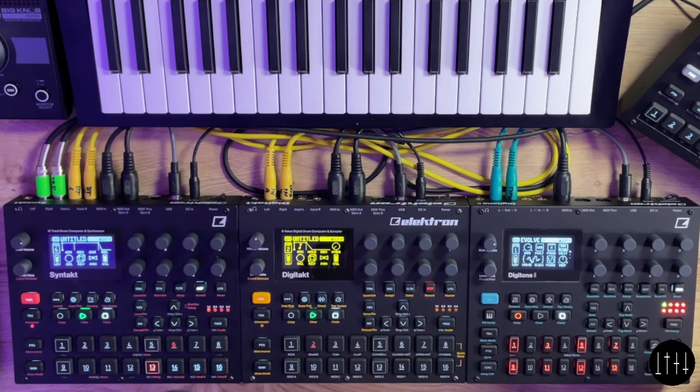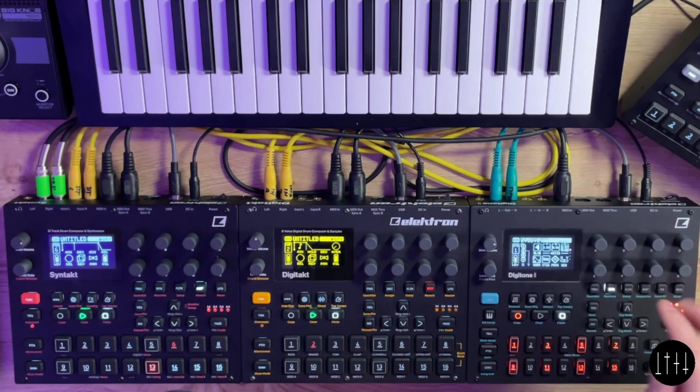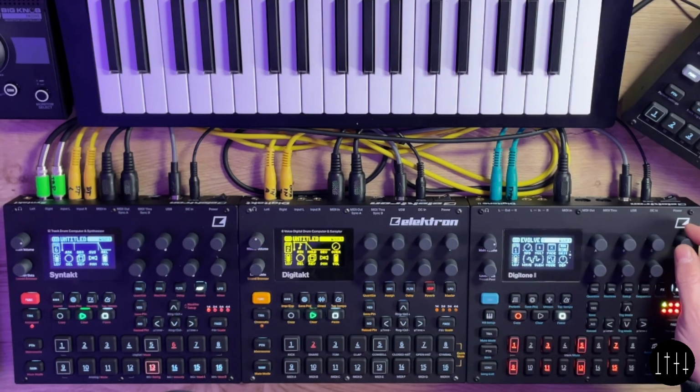Okay, so let's add another LFO. Let's select the mix of the X and Y parameter here. Maybe let's go to the second LFO and select the mix. There it is.